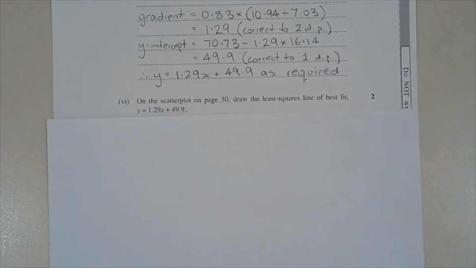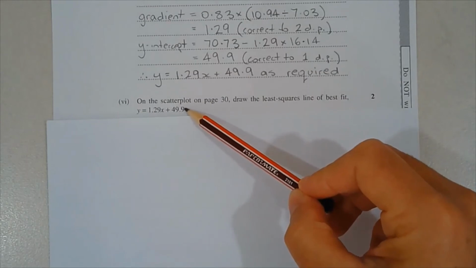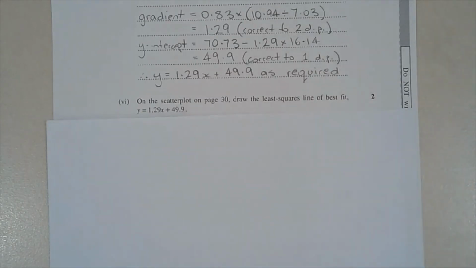Part 6. On the scatter plot on page 30, draw the least squares line of best fit, y equals 1.29x plus 49.9. Now to locate and draw a line, you need a minimum of 2 points. Now one of those points is the y-intercept of 49.9. So that's given already.